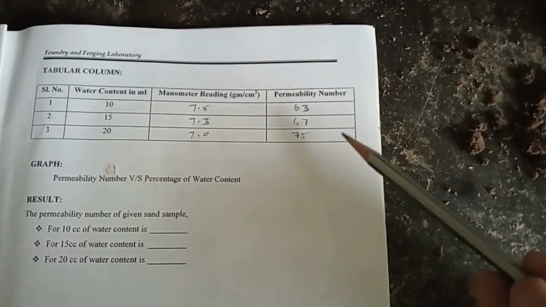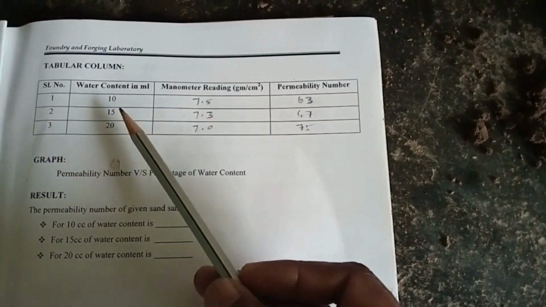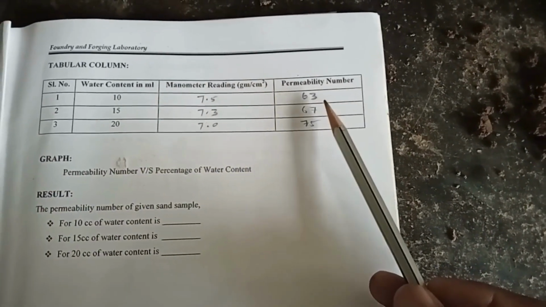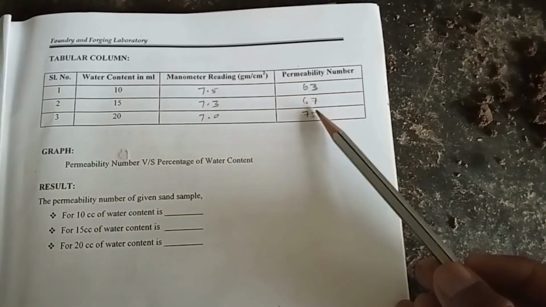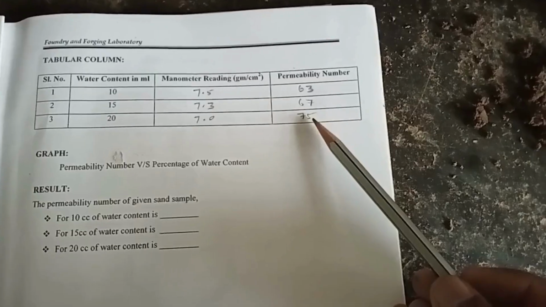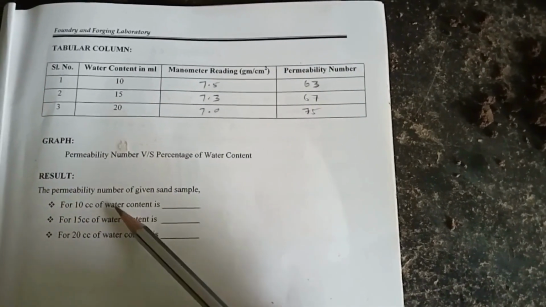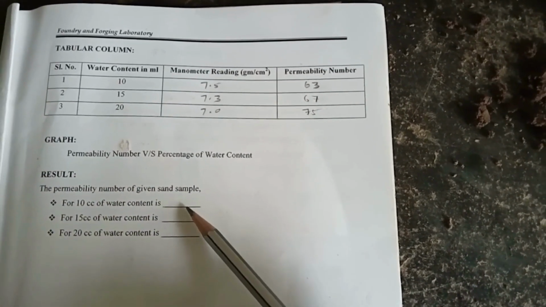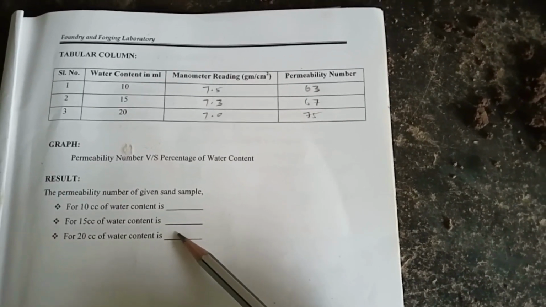Here you can observe the permeability number. If 10 ml of water is present in the specimen, the permeability number is 63. Similarly, if the water content increases, the permeability number is getting increased. Next, we need to write the result: for 10 ml of water content, the permeability number is 63, for 15 ml it is 67, and for 20 ml it is 75.